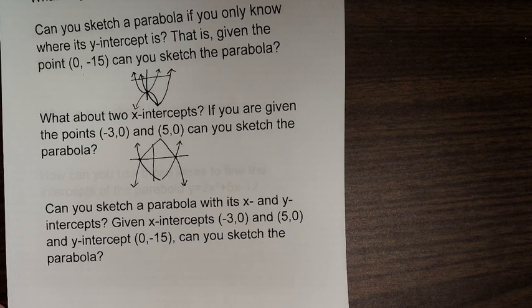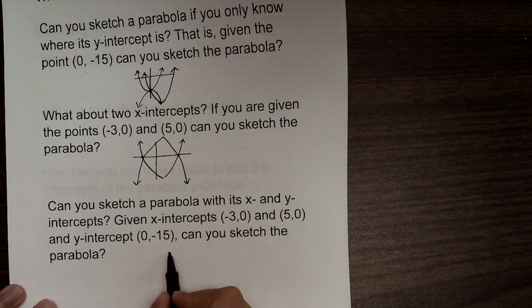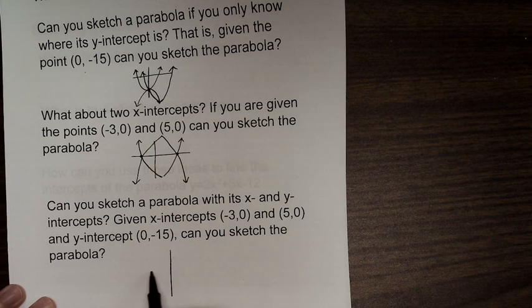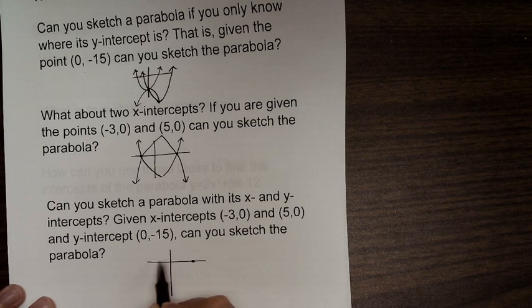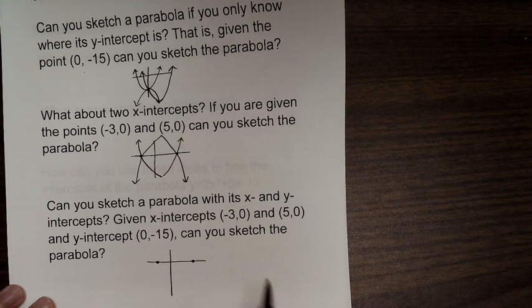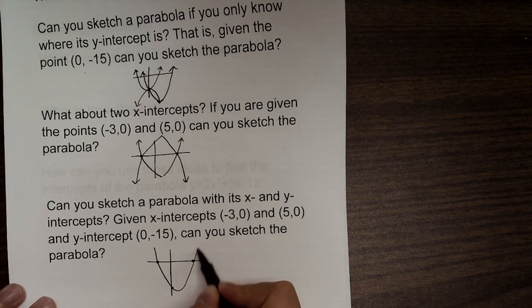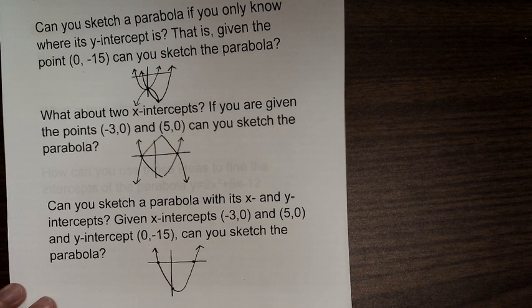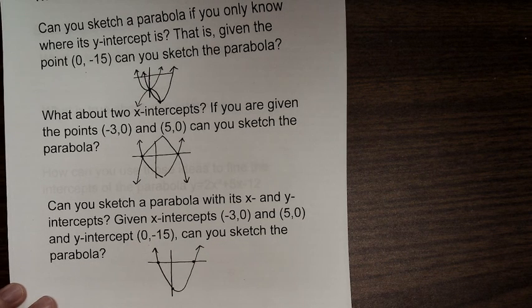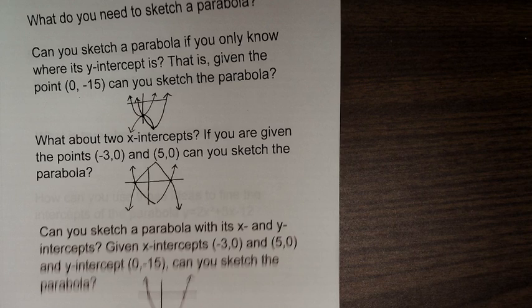So that's when we want to look at the x-intercepts and the y-intercepts together. Because as long as we know an x-intercept of 5 and -3 and a y-intercept of -15, we can make that parabola shape. So how do we find those 3 things? That's what we're talking about today.